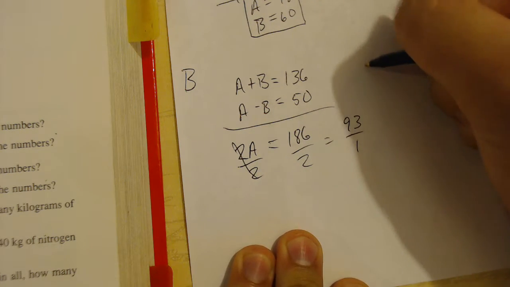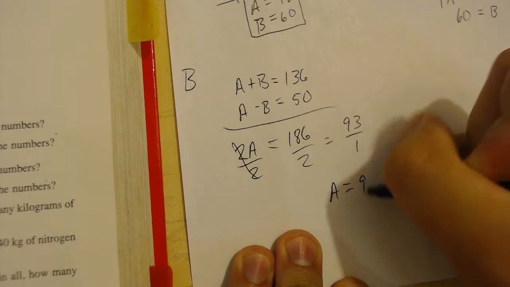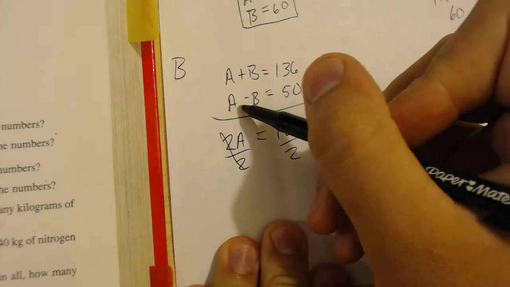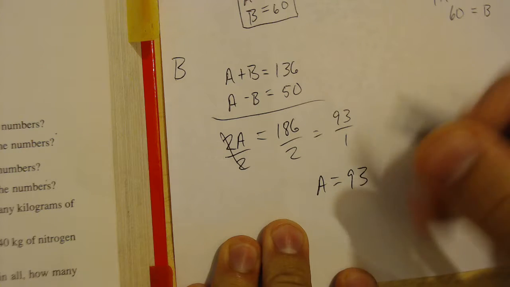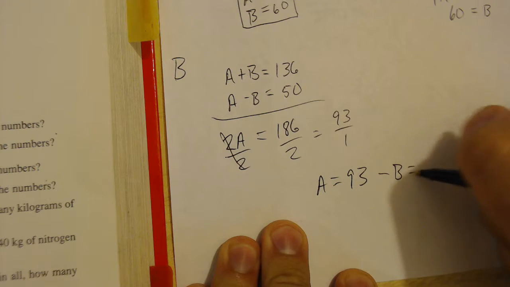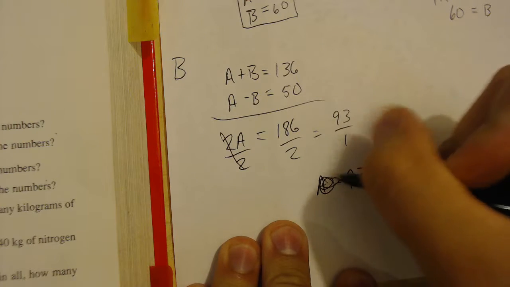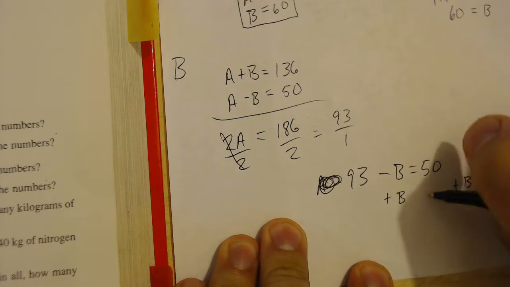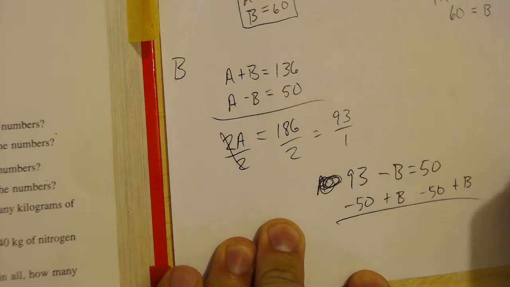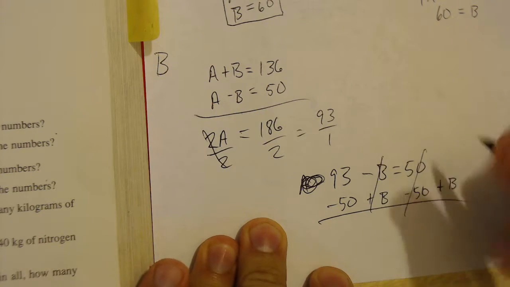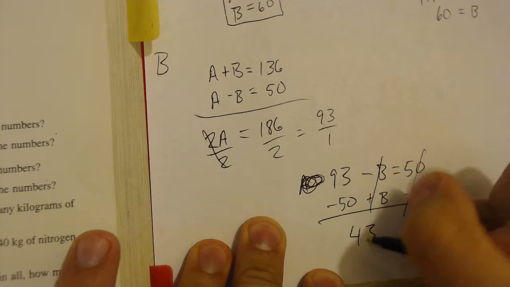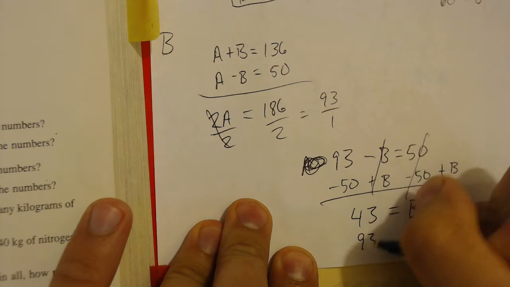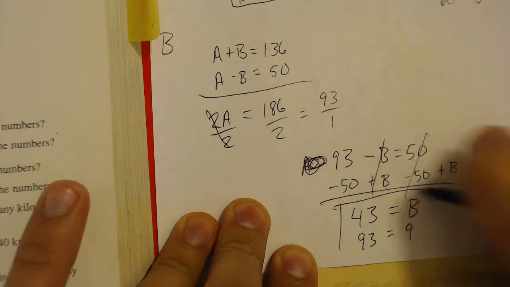So if A equals 93, we can take that information and plug it into either one of these. We'll plug it into this one. So if A minus B equals 50, then 93 minus B equals 50. Go ahead and add B, subtract 50, subtract 50. B's cancel, 50's cancel. 93 minus 50 gives me 43, so 43 equals B. And 93 equals A. There we go.